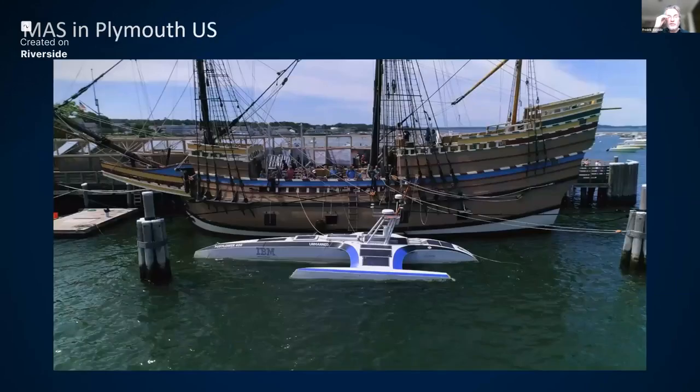And here the ship has arrived in Plymouth, US. This on the other side, and this is actually the replica of the original Mayflower. So you can see the sizing here. This is the original Mayflower that sailed to America in 1620. Not the original, but the replica of the original one. So you can see the size difference of the ships. So it's 2 very interesting ships.